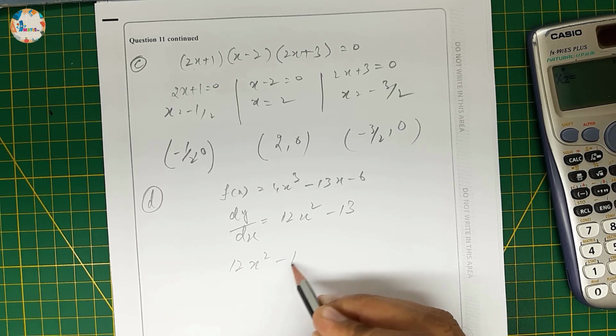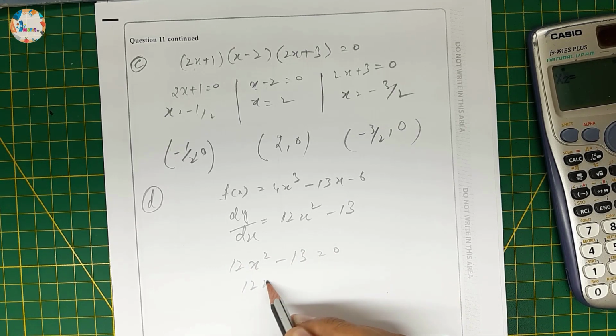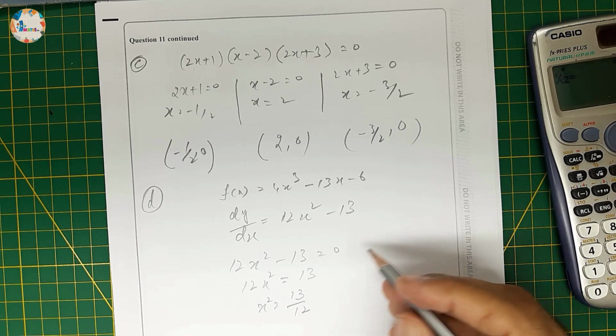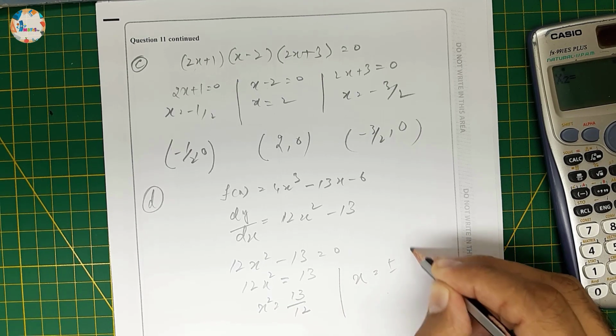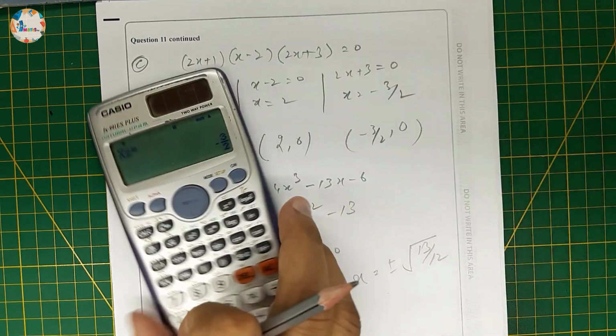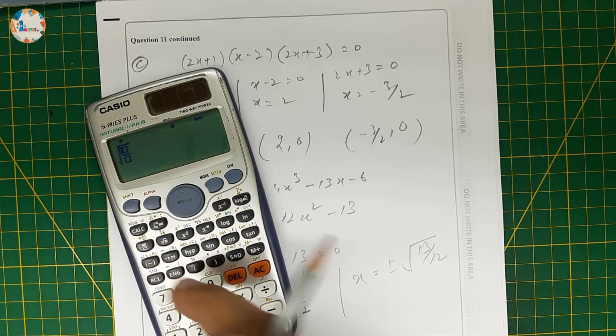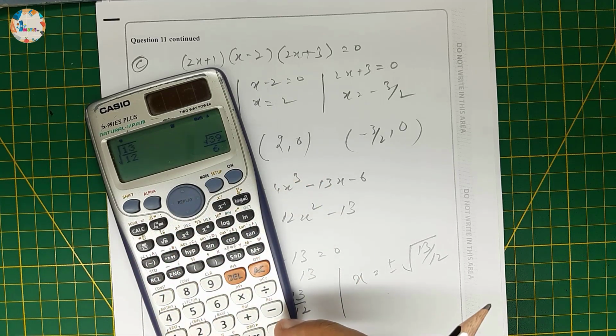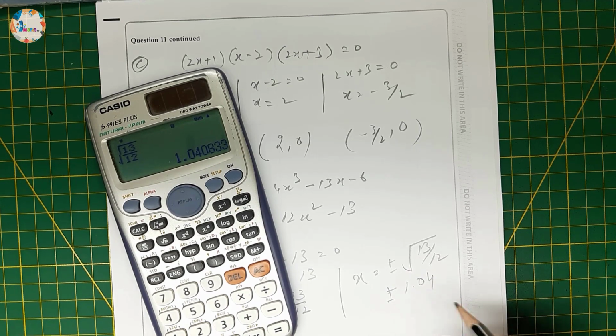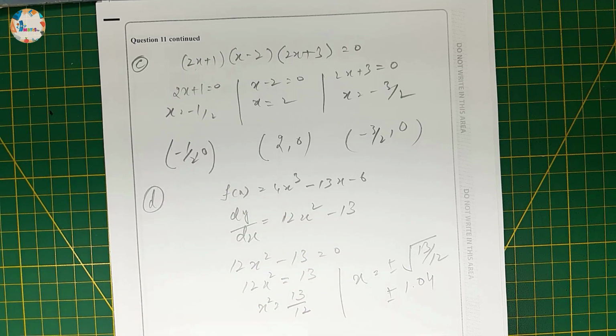So 12x² - 13 = 0. This implies 12x² = 13, so x² = 13/12, and we can write x = ± √(13/12). The root of 13/12 is approximately 1.04, so plus or minus 1.04 will be our answer for this one.